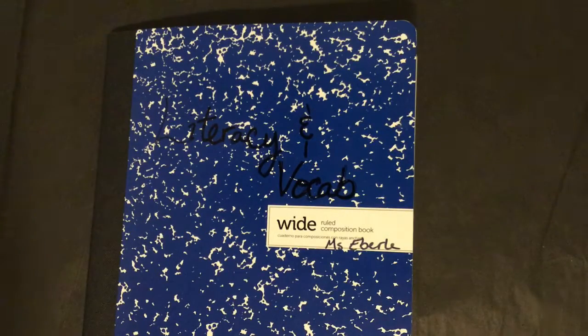Once you have your school supplies ready, it is time to set up your literacy and vocab notebook. I'll be calling this your LV notebook for short. This notebook is going to be split in half and we'll be working from the front and the back at the same time. The front will be literacy. That's the easier one to set up, so let's do that one first.